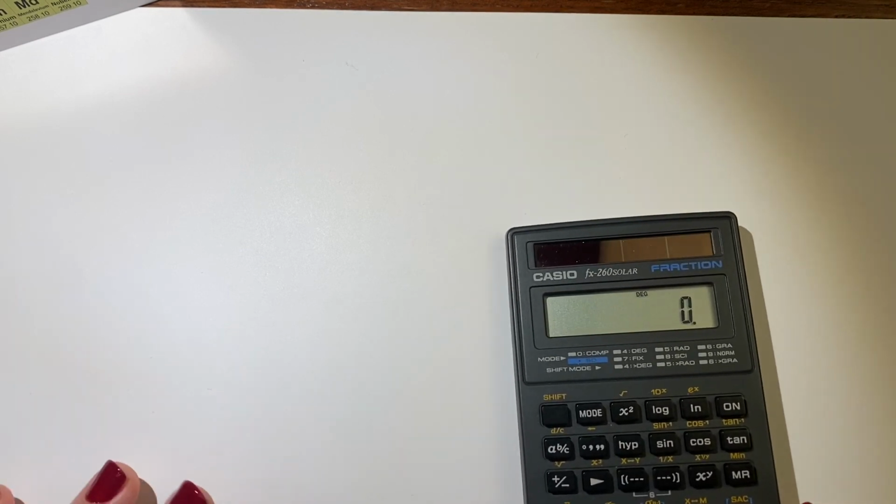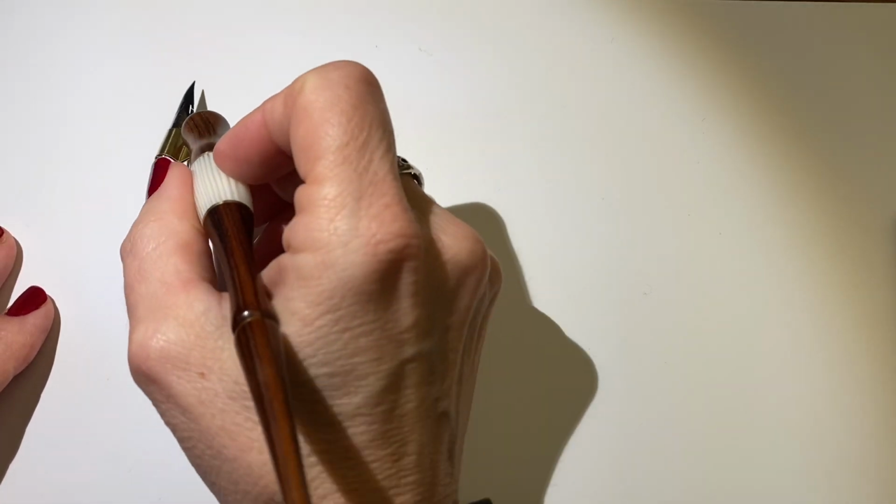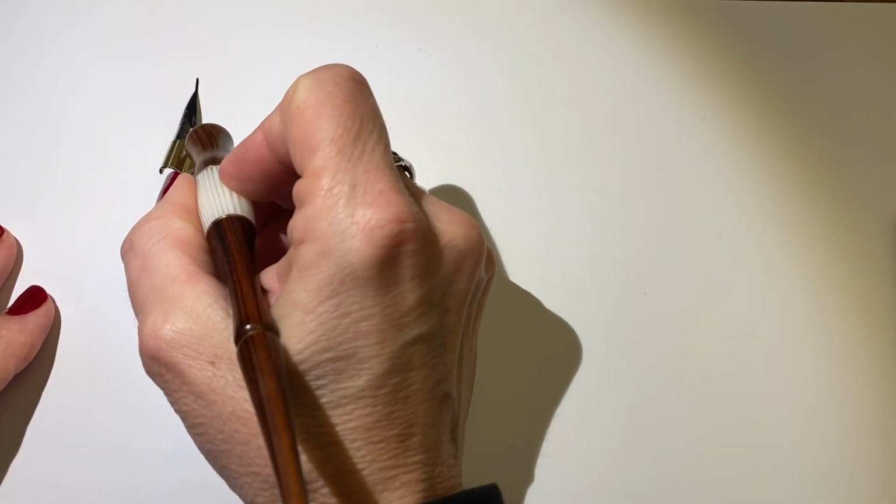So we will need our calculator again. Put that off to the side for now. And let's take a look at the different possible types of calculations that we might need, as well as just talking about what is density.